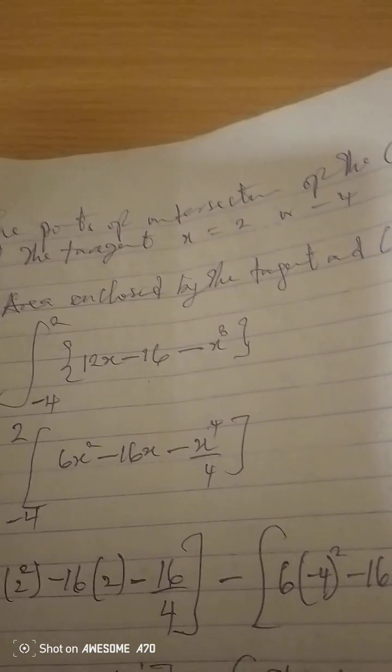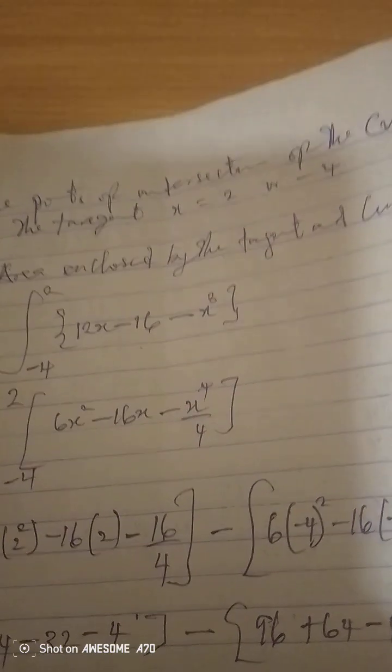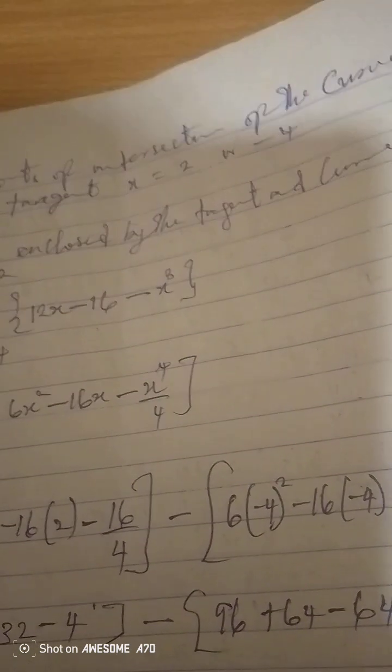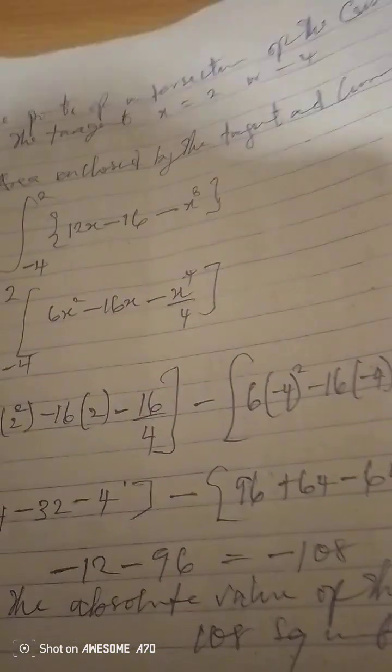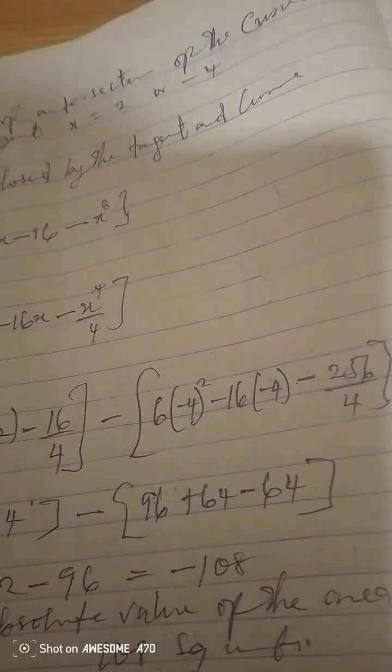So if we substitute 2, we will have 6 times 2 squared minus 16 times 2 minus 2 raised to the power 4 over 4. So that gives us 24 minus 32 minus 4, which gives us -12. So when we substitute -4, we will have -96.